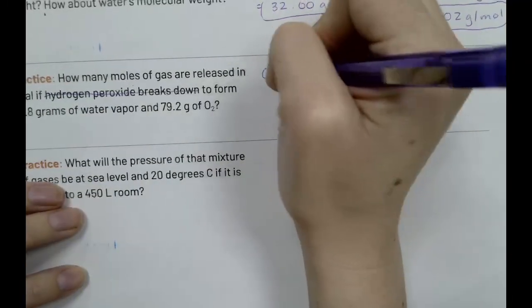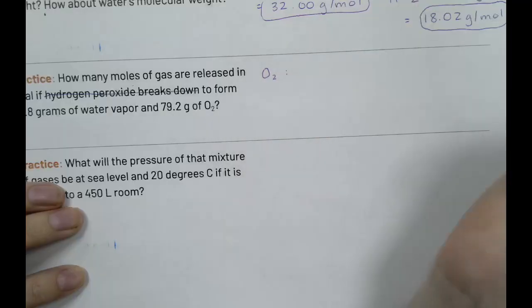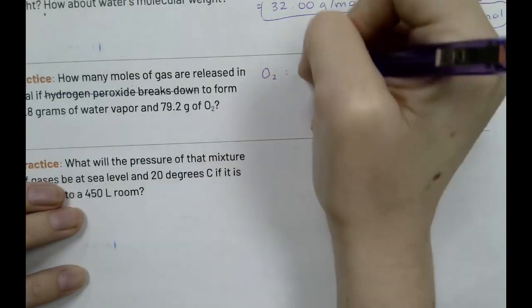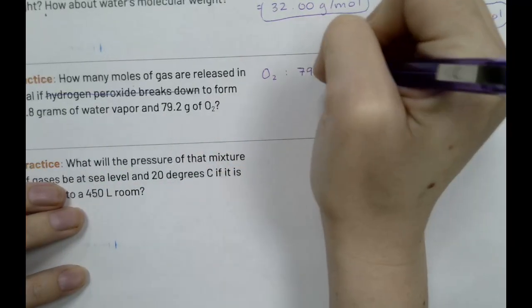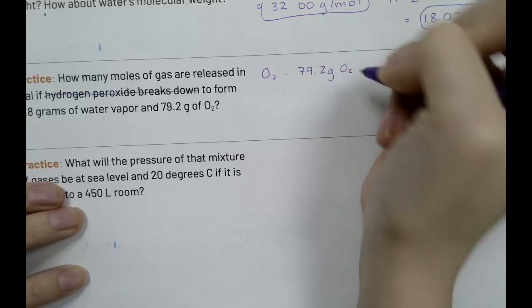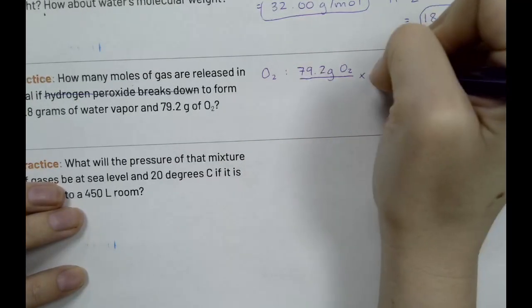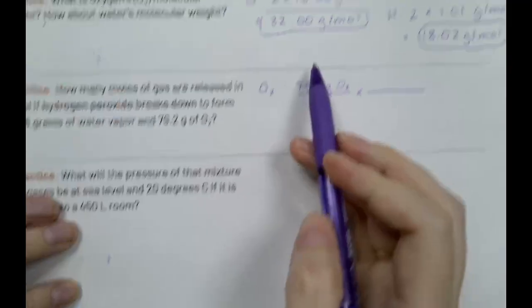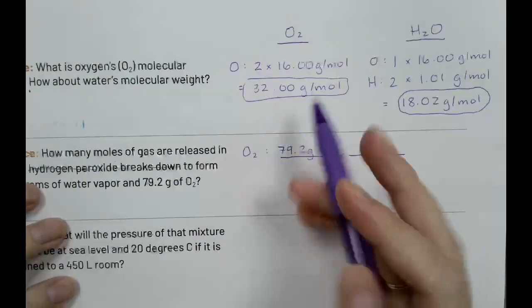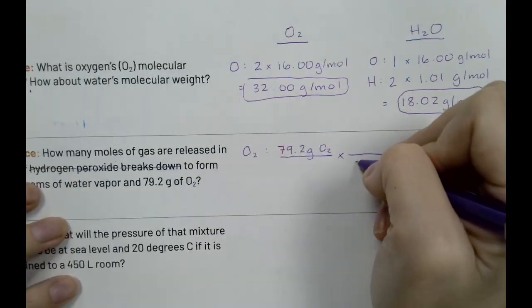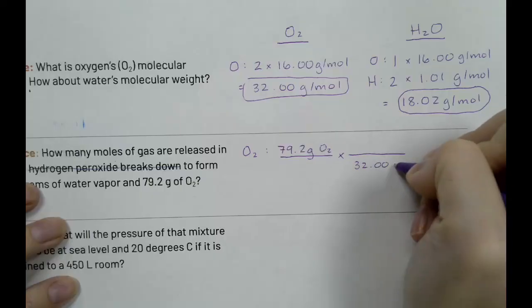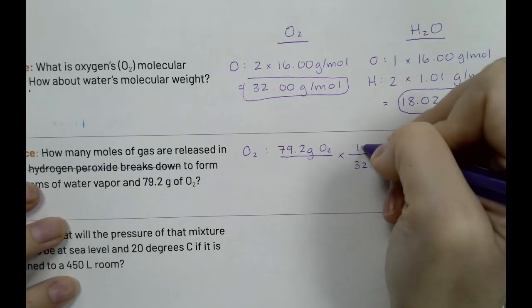If we're starting with oxygen, they told us we have 79.2 grams of oxygen, and we're going to convert grams to moles using our handy dandy molar mass right here. We know that every 32 grams of oxygen is 1 mole of oxygen.